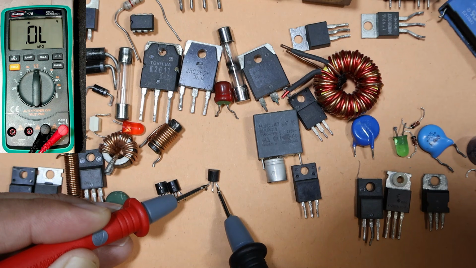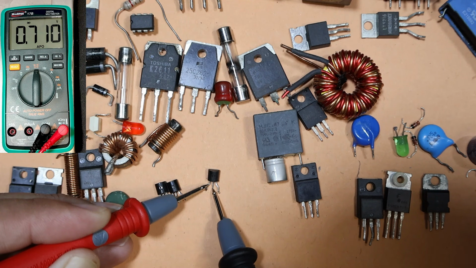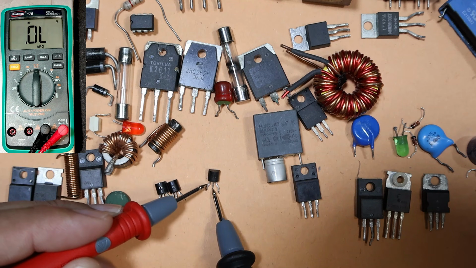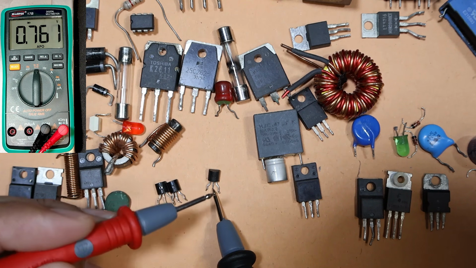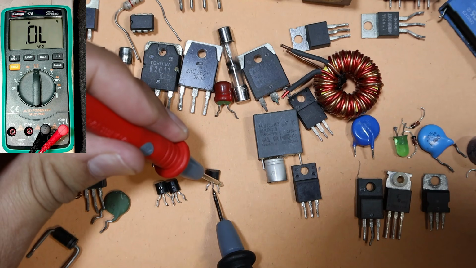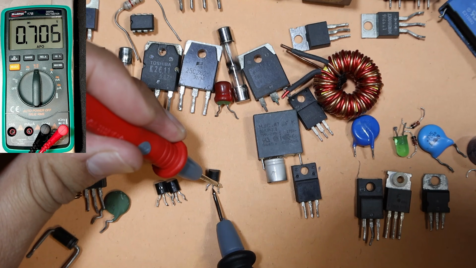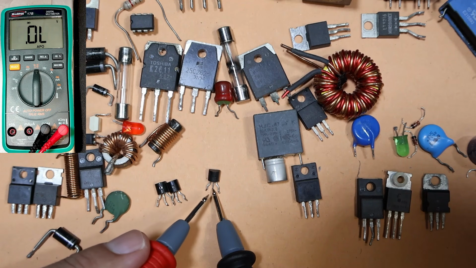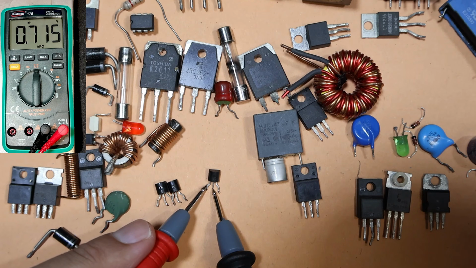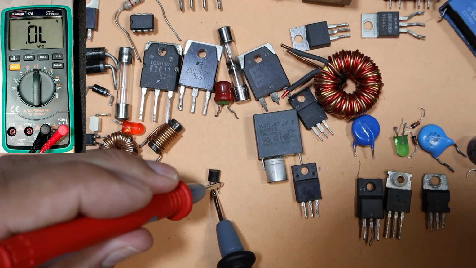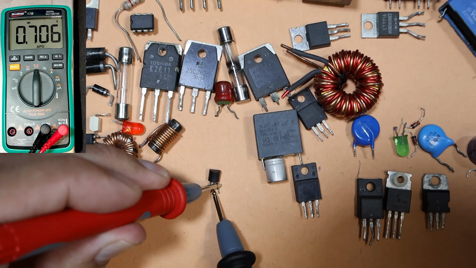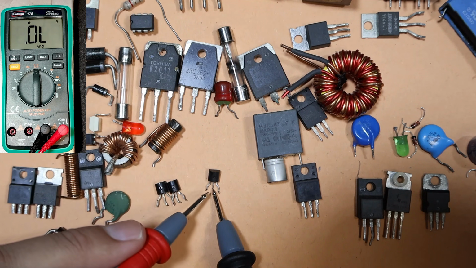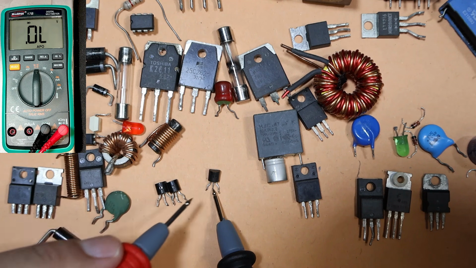Let's check here. Okay, so I should move on here and put the black probe here. So we have the first diode. Let's go and check this terminal. Second diode. Okay, two diodes. So here we have the base. Okay, 710. Here 706. So base, emitter, collector. Always base emitter is greater than base collector.